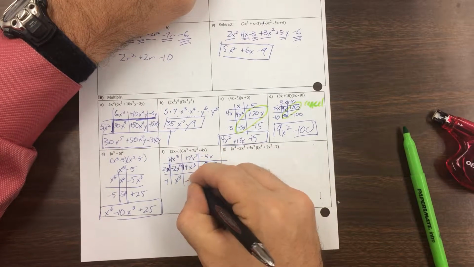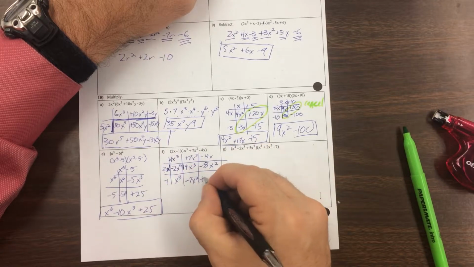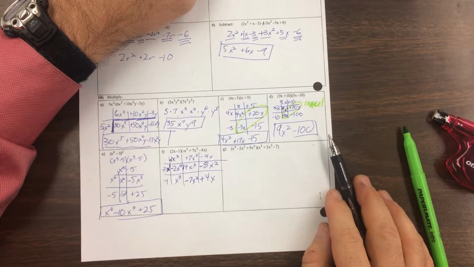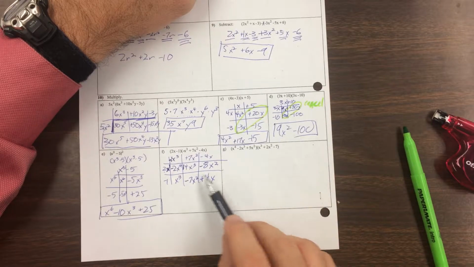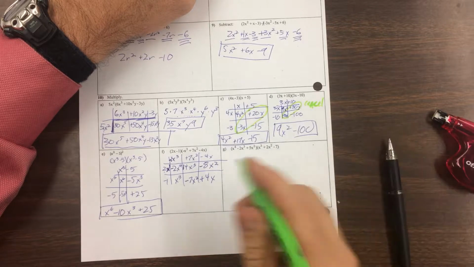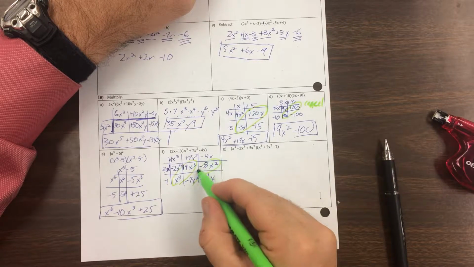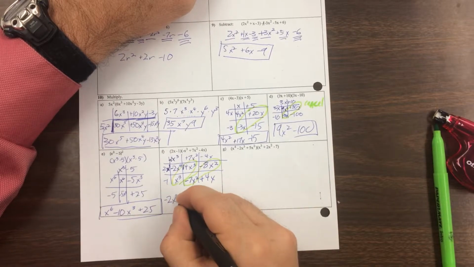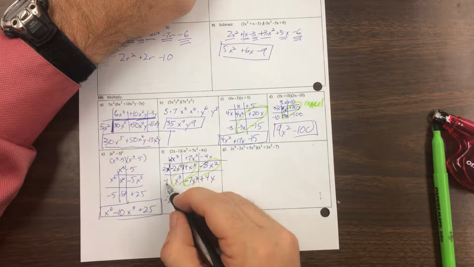Negative 1 times this is negative x squared, and now negative 1 times this is plus 4x. Now, you need to check to make sure these things combine before just assuming, but we can see that, look, I've got an x cubed and an x cubed, so those combine, and I've got an x squared and an x squared, so those combine. So final answer is going to be negative 2x to the fourth. This is a positive because we had a negative times a negative, right?